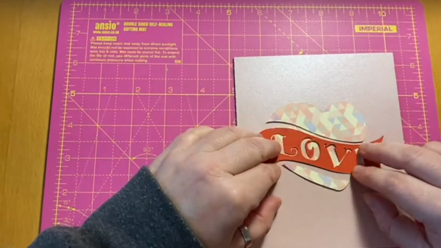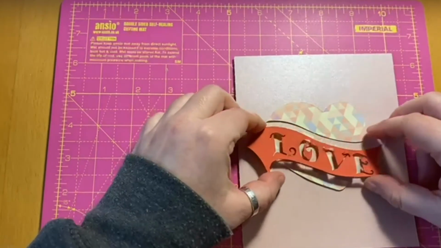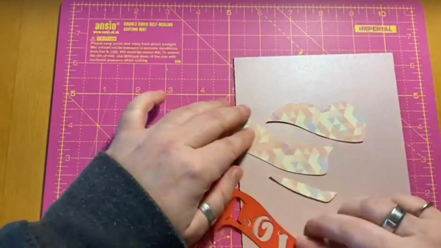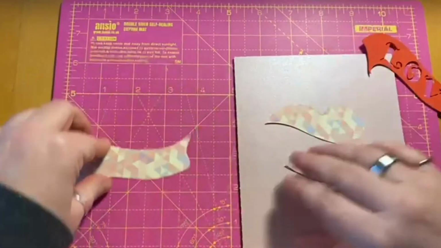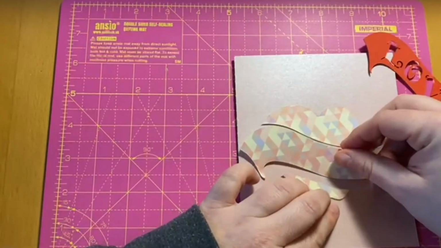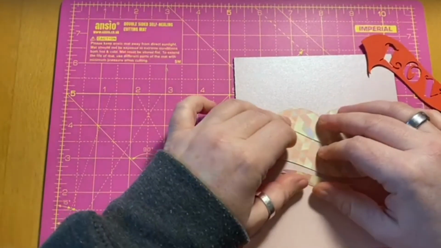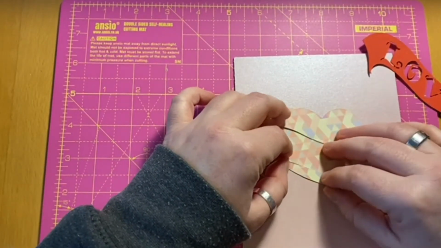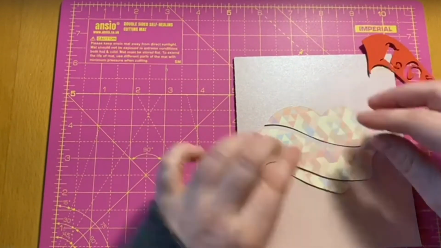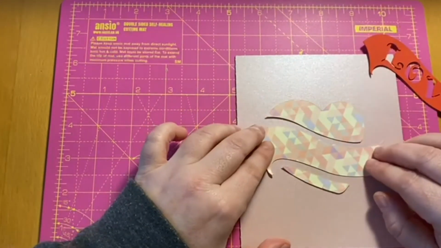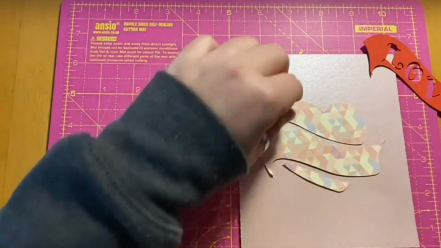So we can either have that showing through, or if you didn't want it, you can obviously remove that section and just have it there. But I like it to look like the heart is all the way through. So you can either glue it right next to each other or leave a tiny little gap like I did on the last one. Let's just make sure that looks central enough.